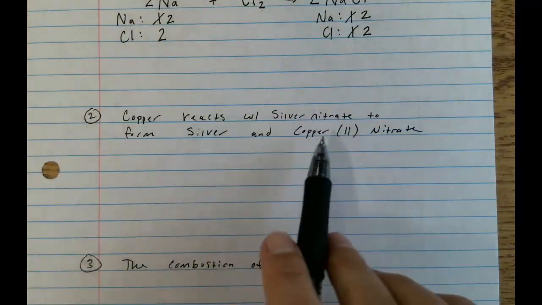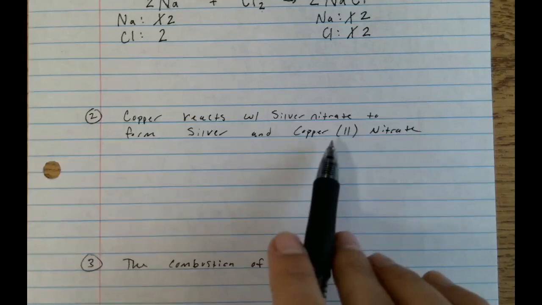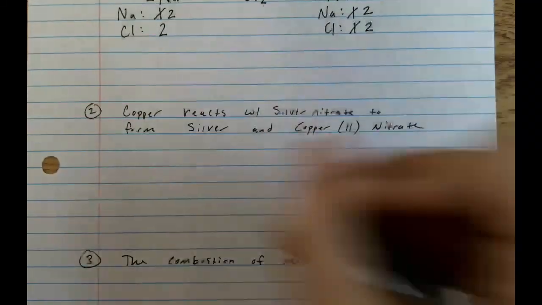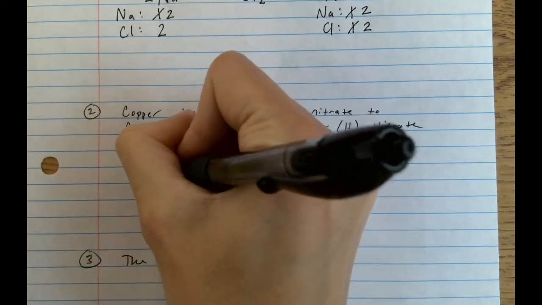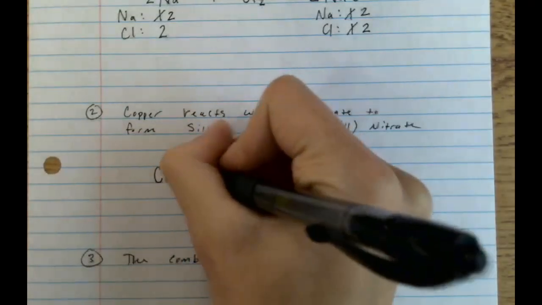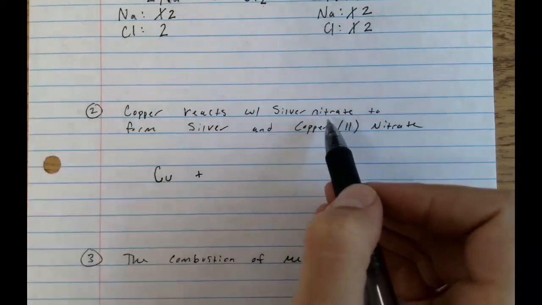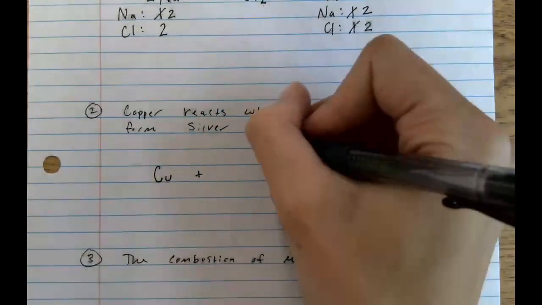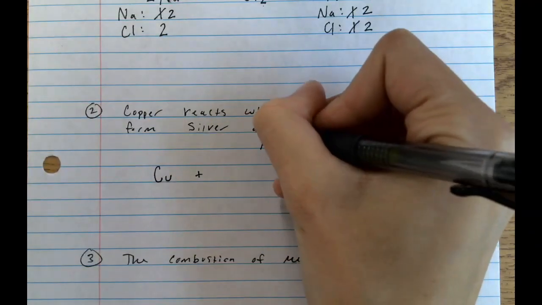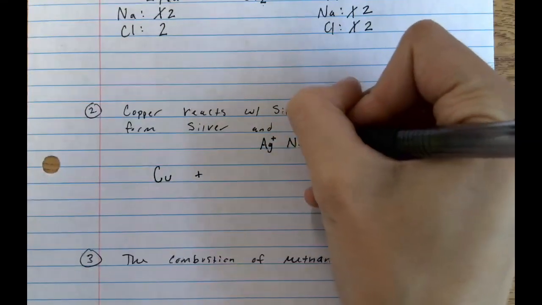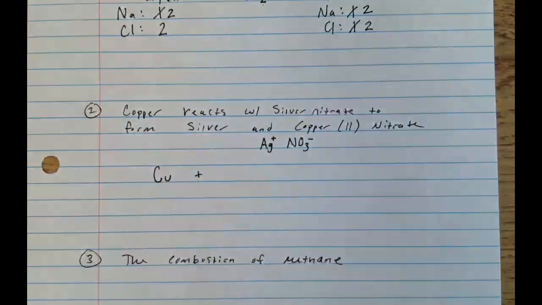All right, now we have another kind of reaction. So we have copper reacting with silver nitrate to form silver and copper 2 nitrate. So first things first, we want to write out the formulas for each of these chemicals involved. So we have copper. Copper is Cu. And it's reacting with silver nitrate. Silver nitrate's a compound, so we need to crisscross to figure out what that is. Silver is Ag, and it always has a charge of +1. Nitrate is NO3-. It is on page 2 of your reference table.